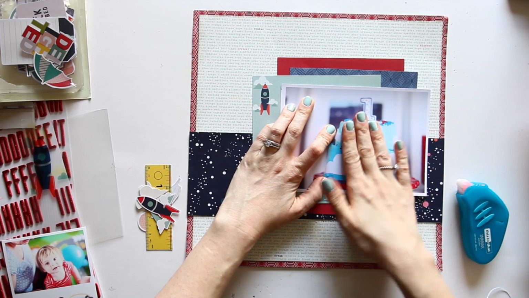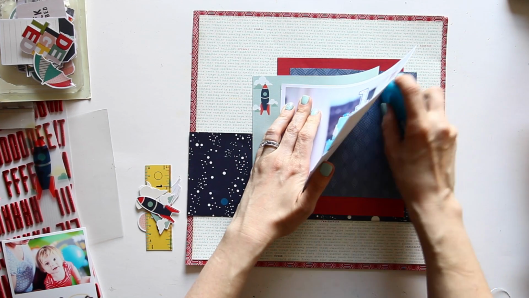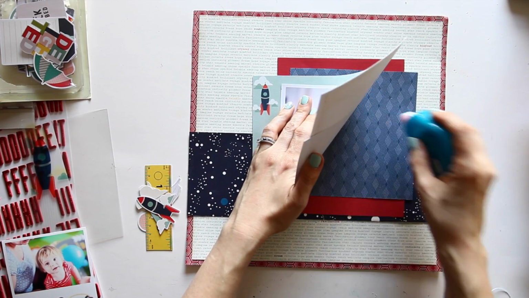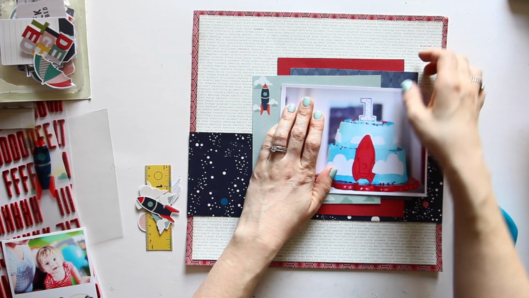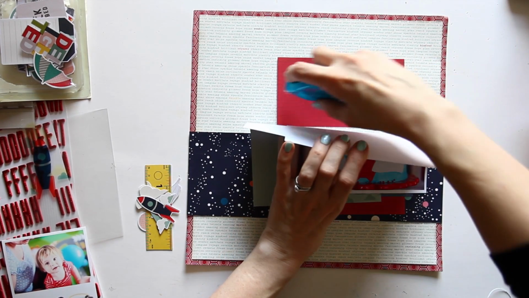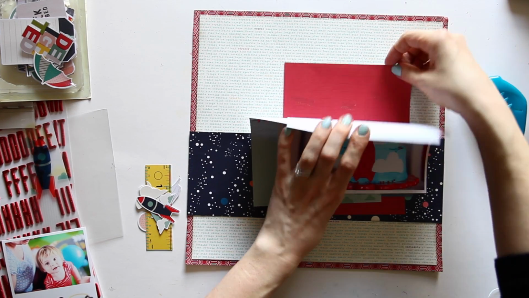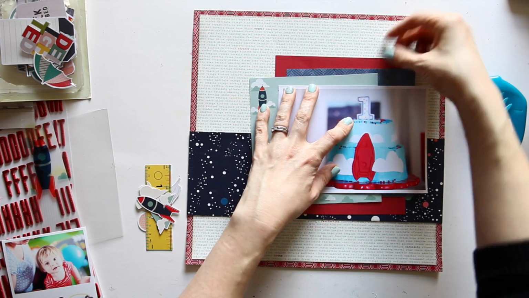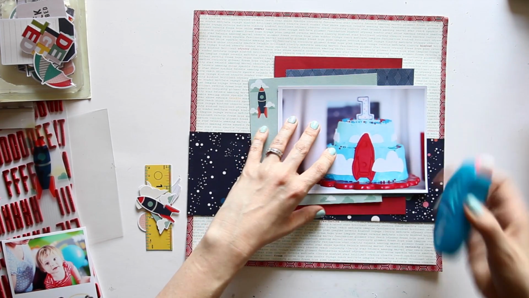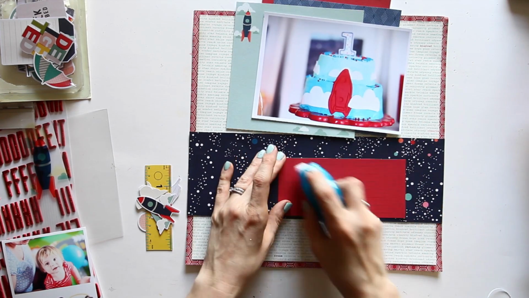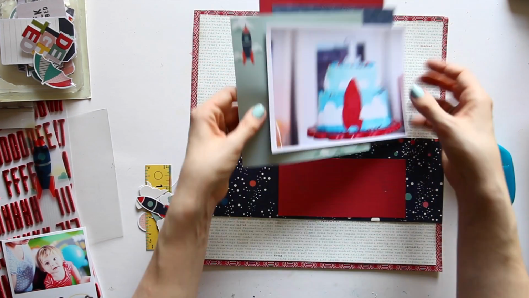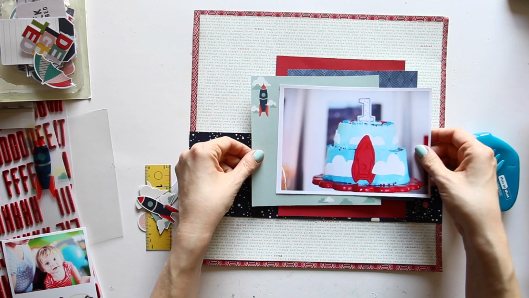And then I just hold things in place, move things around and add adhesive. Because I want to add more layers behind this, remember, so I'm not committing to where all of these are going to go just yet.